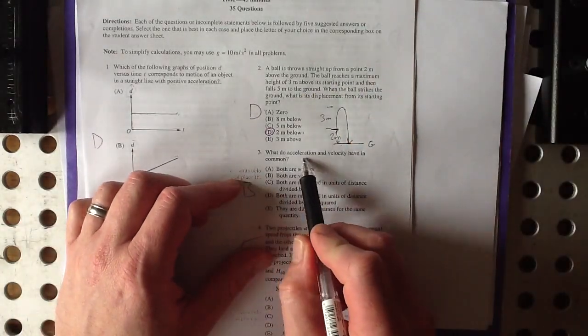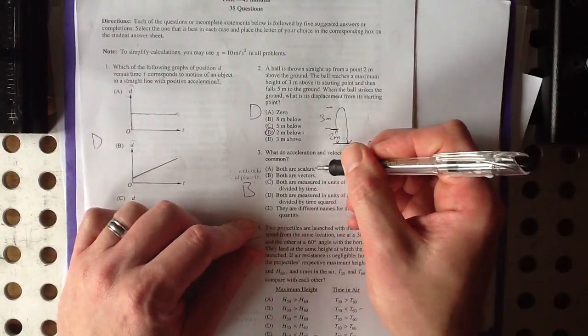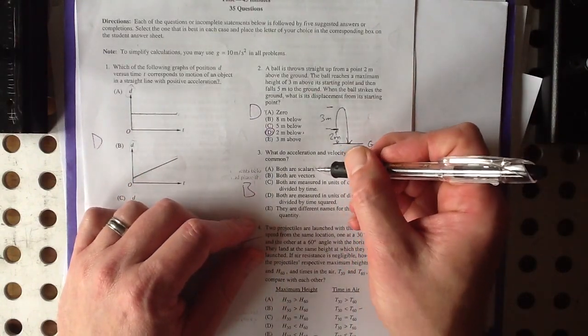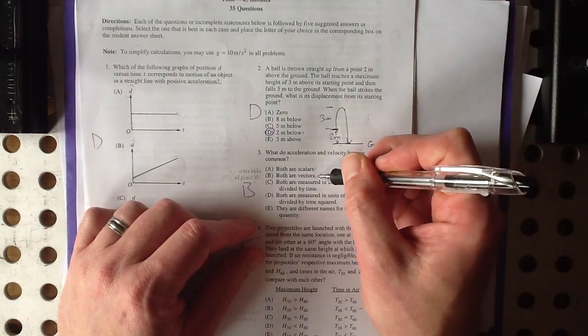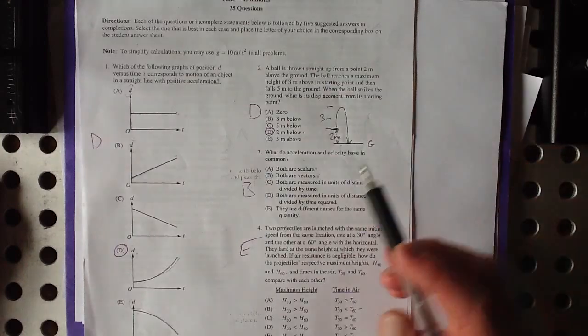Number 3, what do acceleration and velocity have in common? Let's go through the answers here. Both are scalars? Well, no, they're both vectors, in fact, and that is the correct answer. But let's go through the other ones and see why they are wrong.